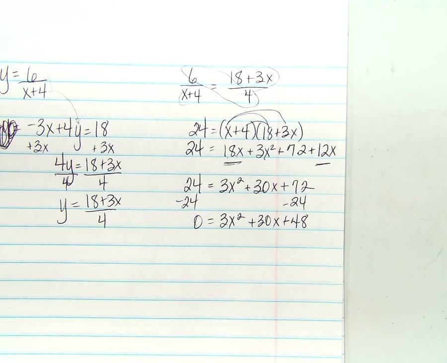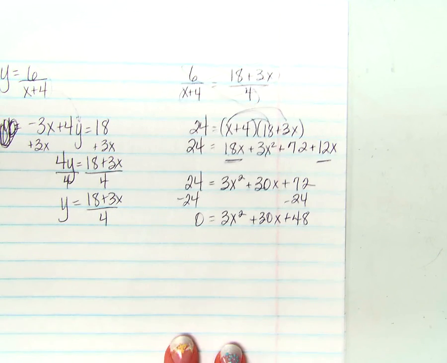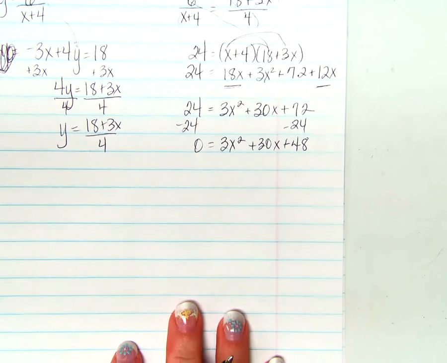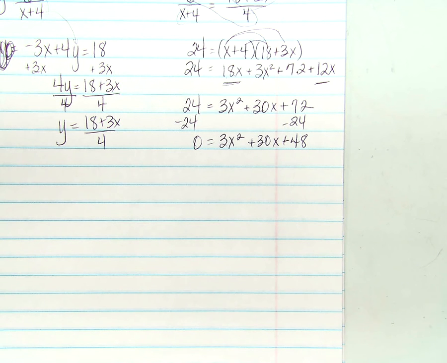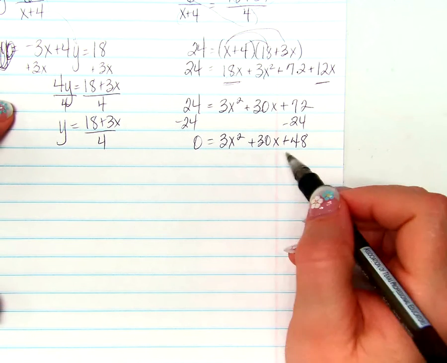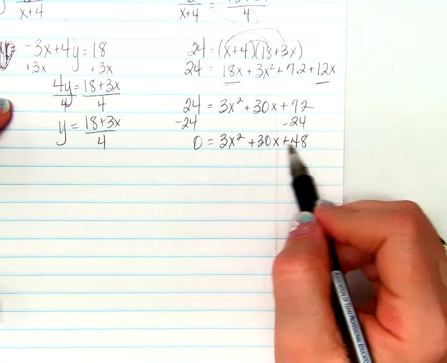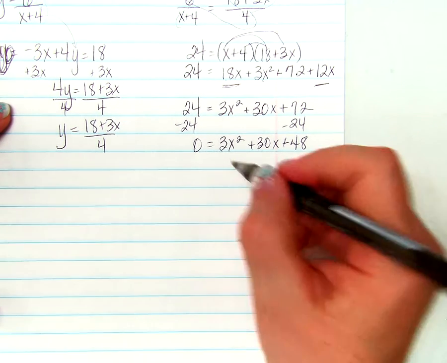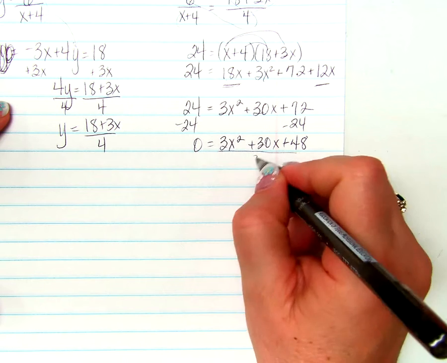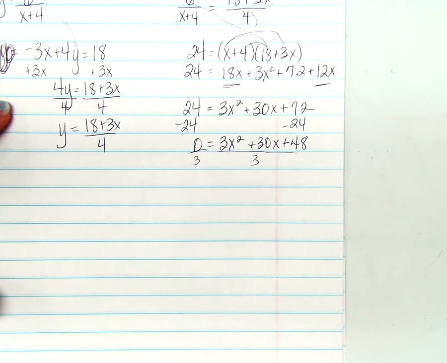We only have one variable. All we're trying to do is solve for x. What kind of a problem is it? It's a quadratic. So we can either factor or use the formula. What do you want to do? Let's try to factor it. Even if I'm using the formula, what would I want to do first? Are all three of these divisible by 3? So even if we're going to use the quadratic formula, isn't it easier to have smaller numbers?